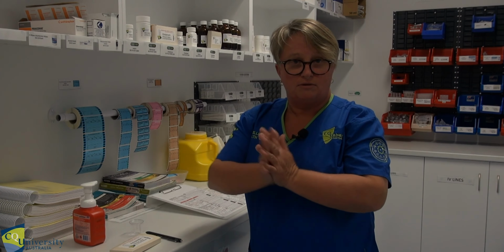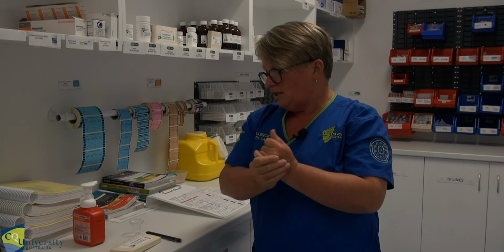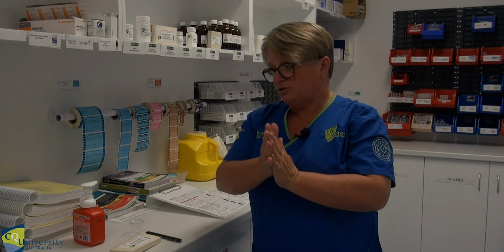Before I start, I need to make sure that I've attended to my hygiene. When handling medications, some require you to wear gloves. In this instance, amoxicillin 500 milligrams, I'm not going to, but I'm certainly not going to touch the medication.